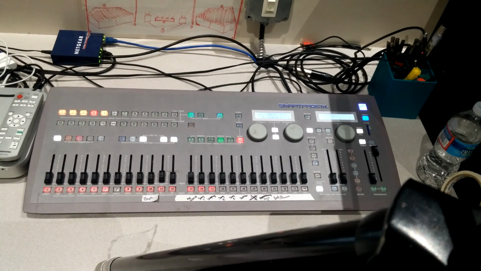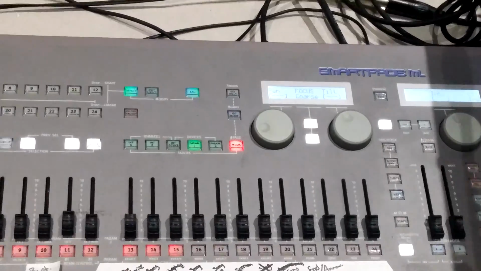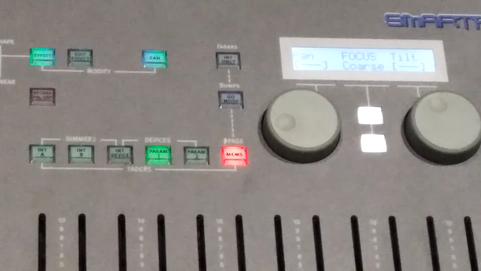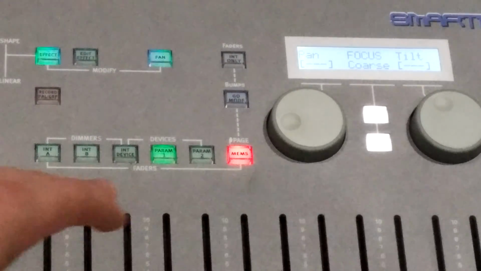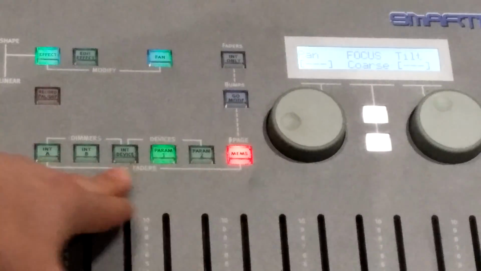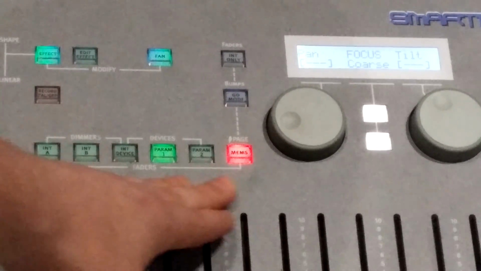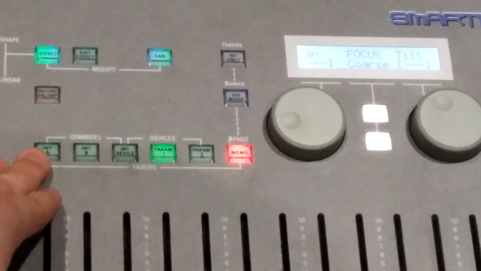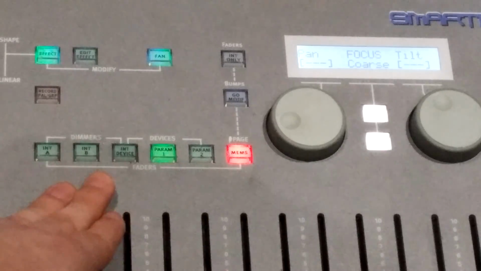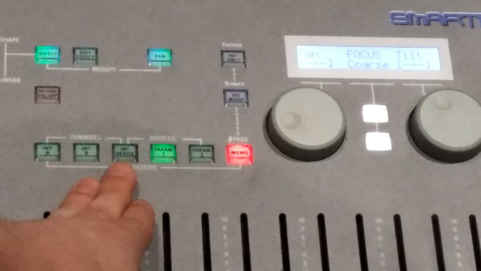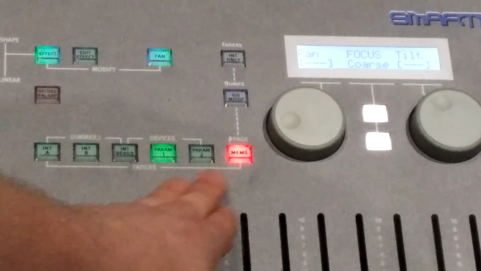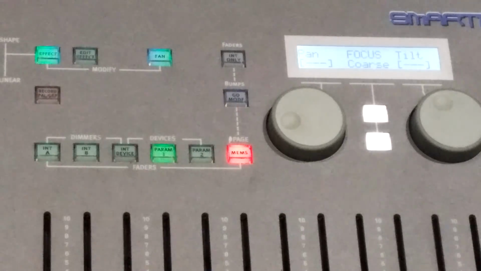To start off, I want to explain these few buttons right here. We have these six buttons here. These are pretty much how we get to different settings in the board. We have internal A, internal B, internal device, parameter 1, parameter 2, and memories.